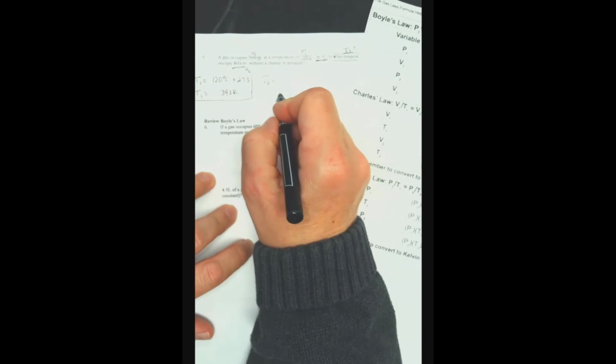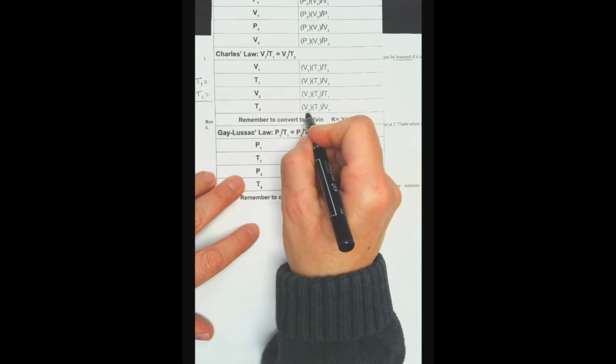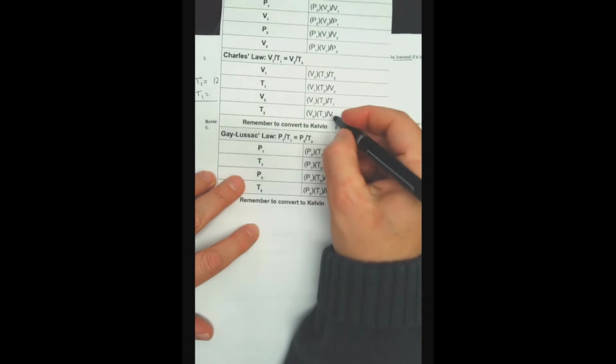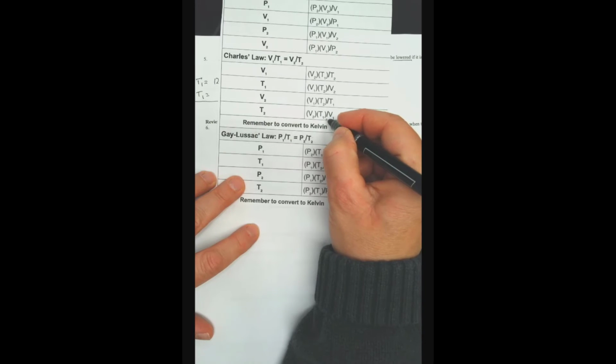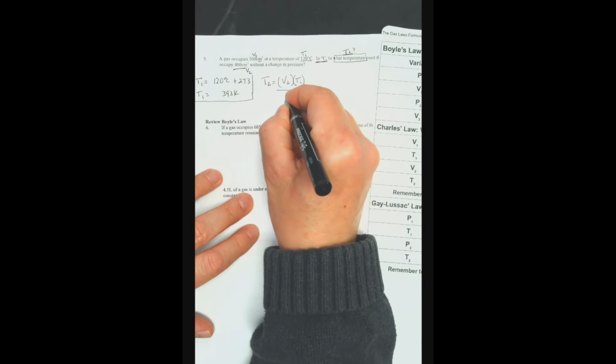So T2 equals V2 times T1. And again, you see that little slash mark right there, over V1. That little slash mark you see right here is the same as this underline right here. And again, you guys, that's going to be V2 T1 over V1.